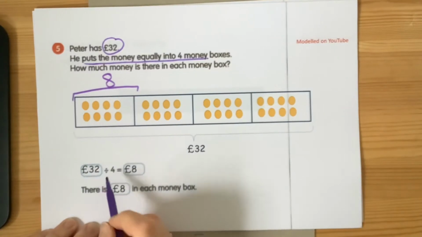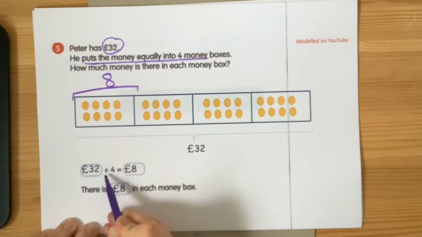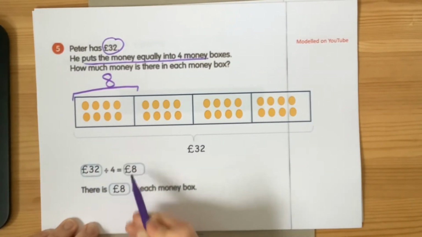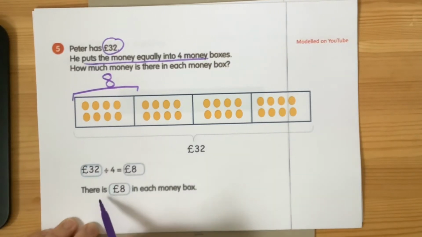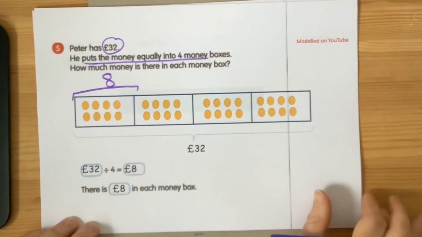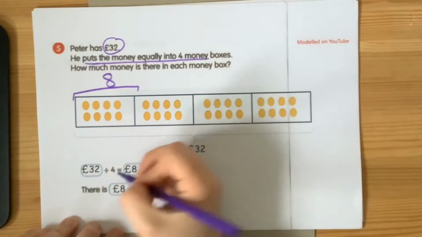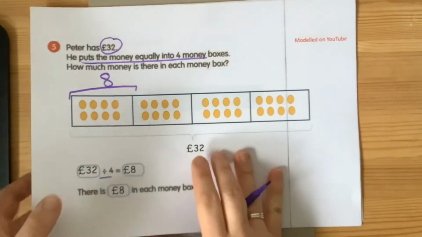Now the number sentence is £32 shared into 4 equal groups gives us 8 in a group. So that means there's £8 in each money box. So the number sentence was a division one.